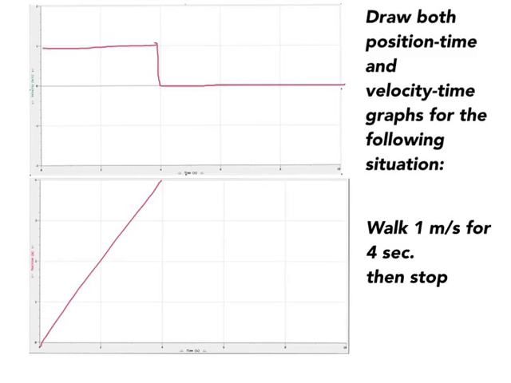So after 4 seconds, where am I? I am 4 meters away from where I started. But then it says I stop. So what does that mean on this graph? What stopped means on this graph is you stay 4 meters away. So stopping means I stay right at 4 meters.